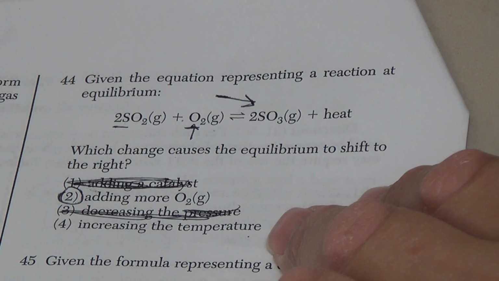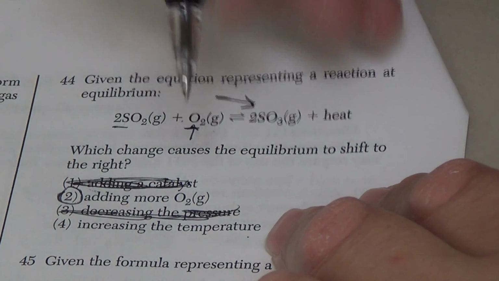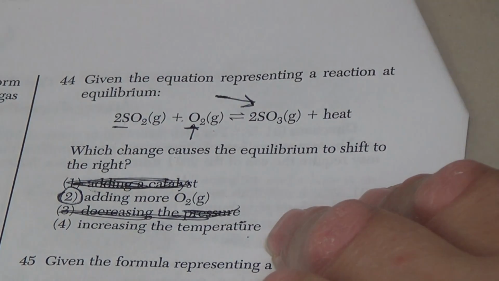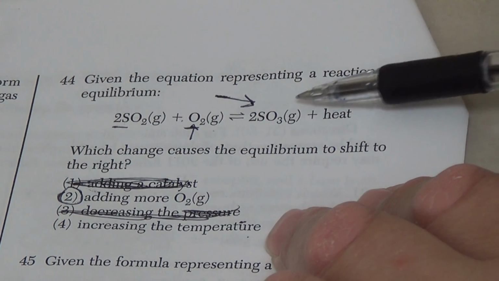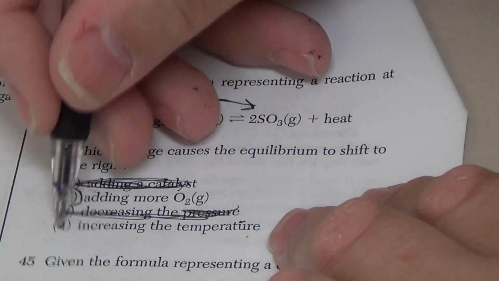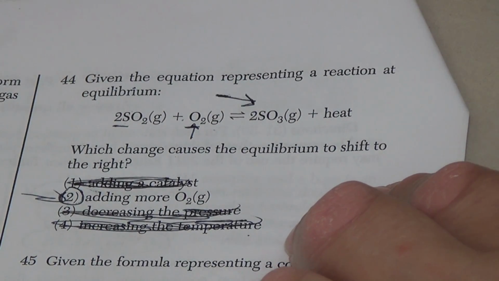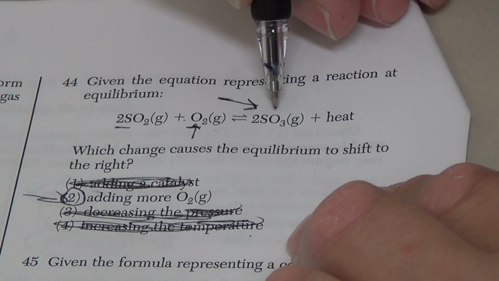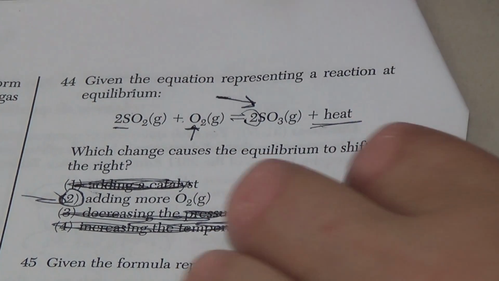Increasing temperature. Well, increasing the temperature will cause it to shift in an endothermic direction to bring the temperature back down, to convert that excess kinetic energy into potential energy. Look at what side heat is on. The endothermic direction is in that direction. So increasing the temperature will also cause it to shift to the left. So the only one that makes it go to the right is adding more oxygen. You could have also added sulfur dioxide. You could remove SO3, lower the pressure, or lower the temperature. And any of those would have made it shift to the right.